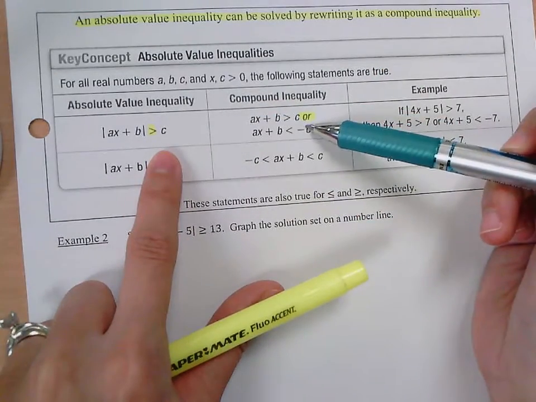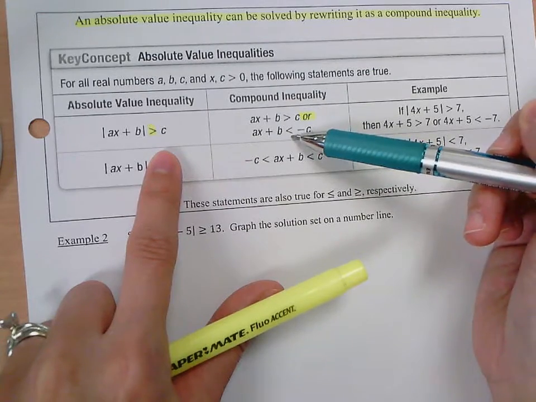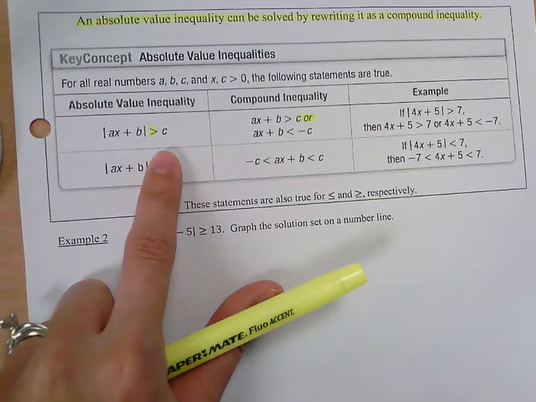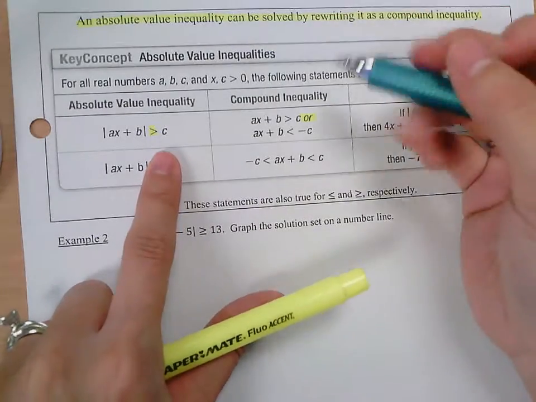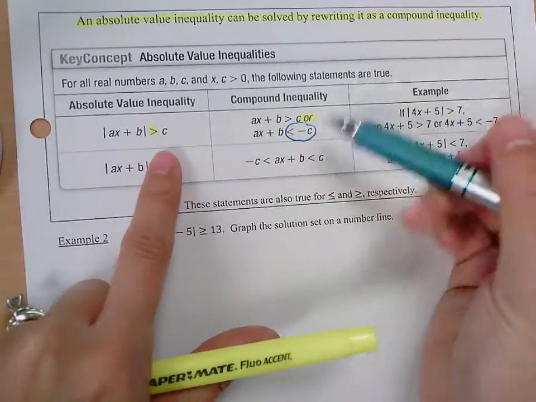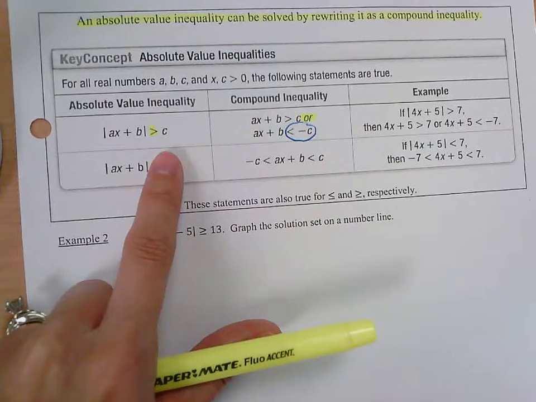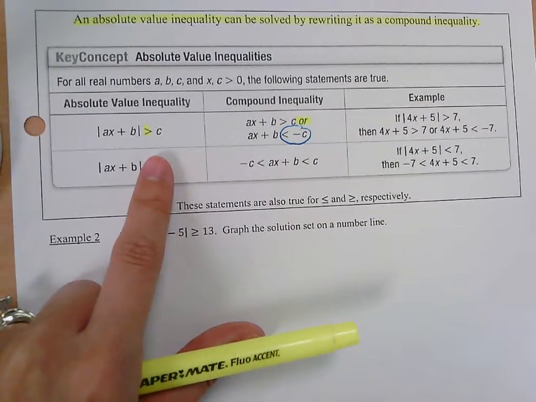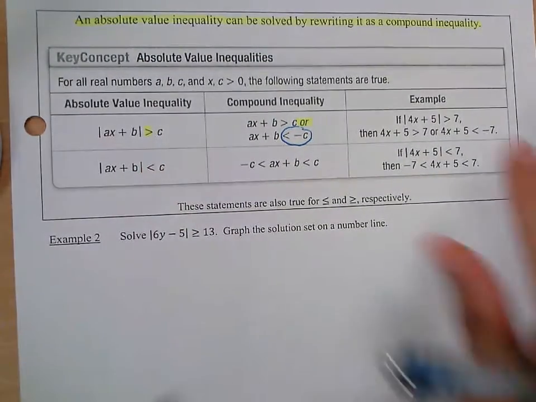opposite, but when you do that, you also flip the sign, and that has to do with the fact that when you divide or multiply both sides by a negative, you're switching the sign, so that's why that sign is switching. So you just have to remember that for that negative case, the sign switches as well as making the right side the opposite, or negative. And it gives an example there.